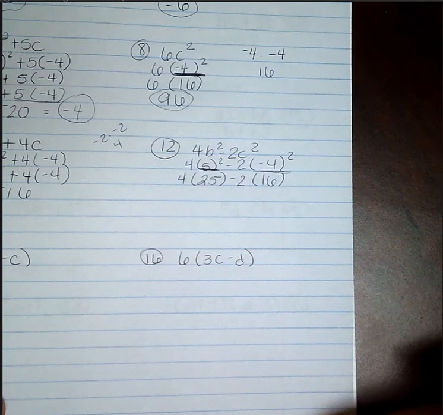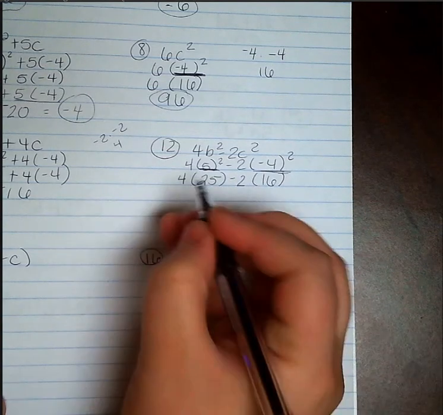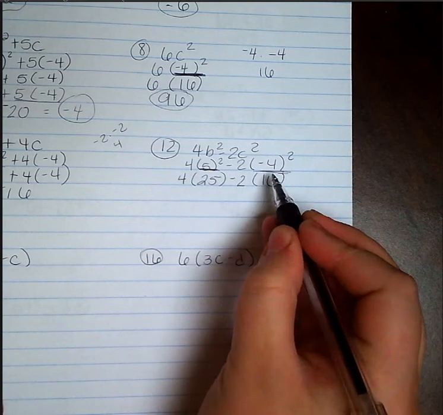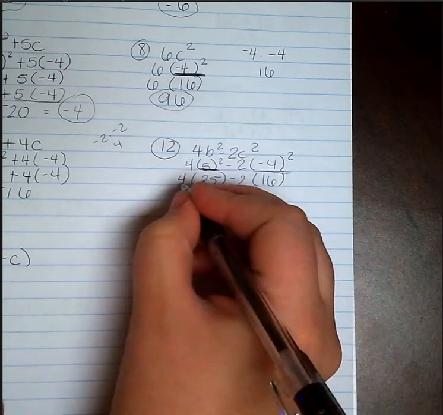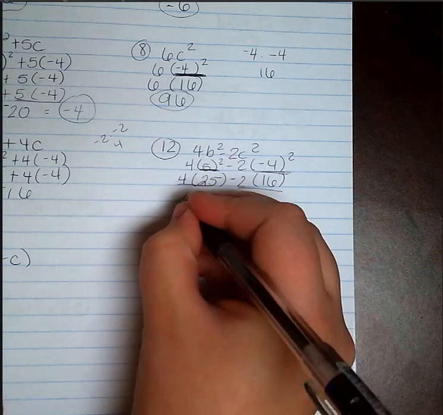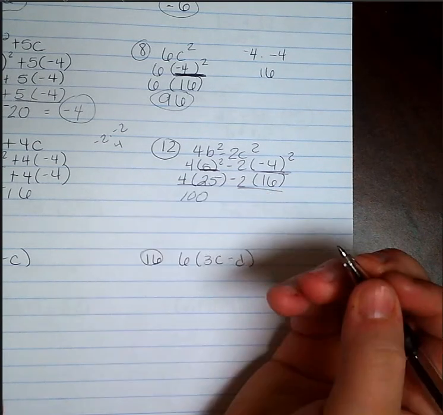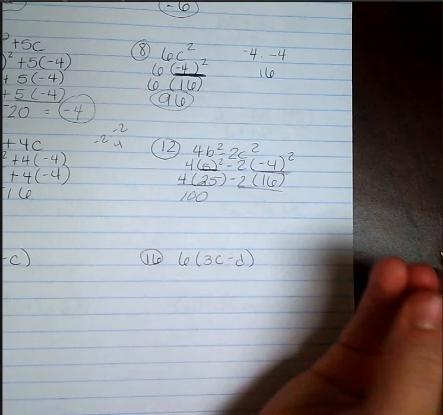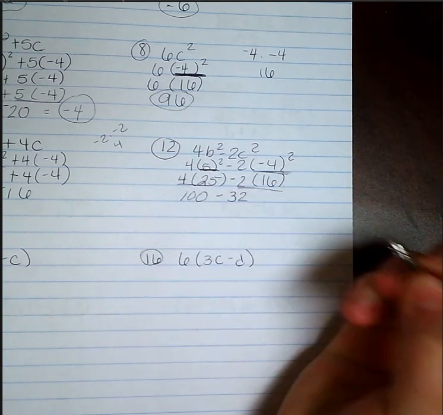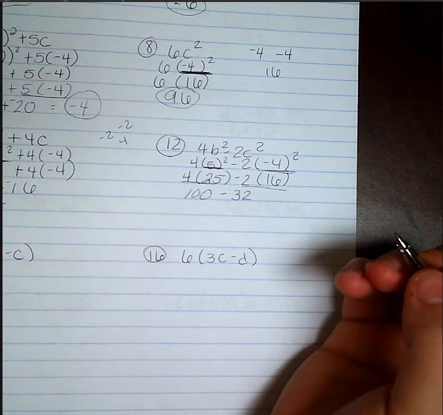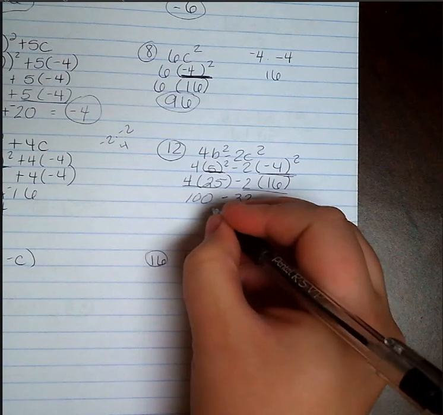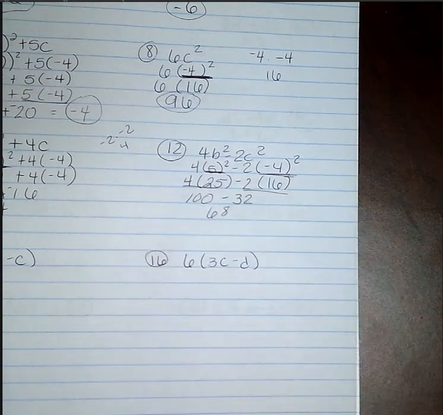So now I have multiplication, subtraction, and multiplication. So I'm going to take care of the multiplication before subtraction. So 4 times 25 is 100. Think about if you have 4 quarters, you have $1. And then -2 times 16 is going to be -32. And then when we subtract, we have 100 minus 32. That's going to give us 68.